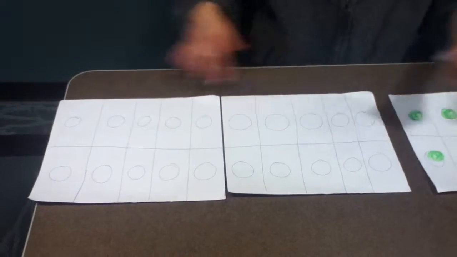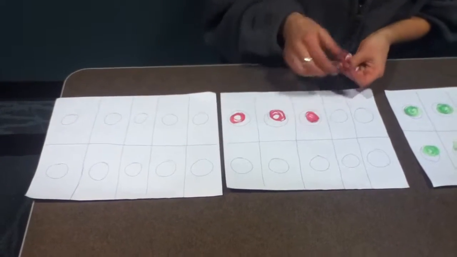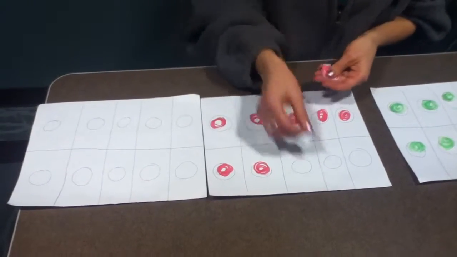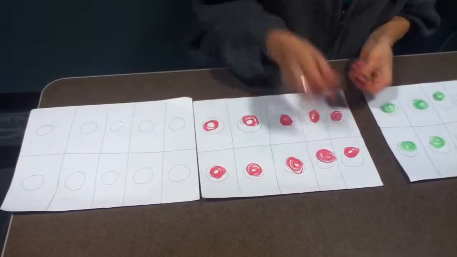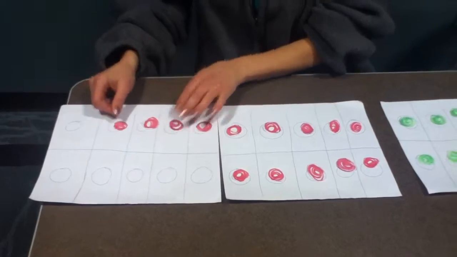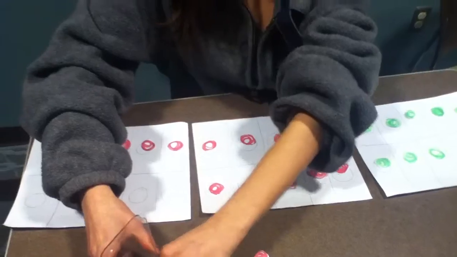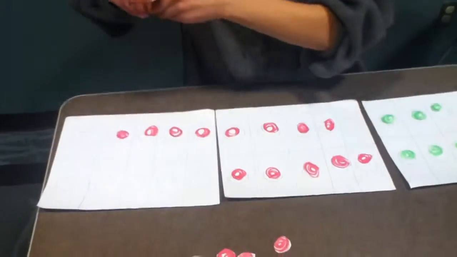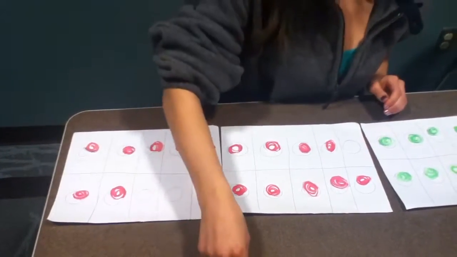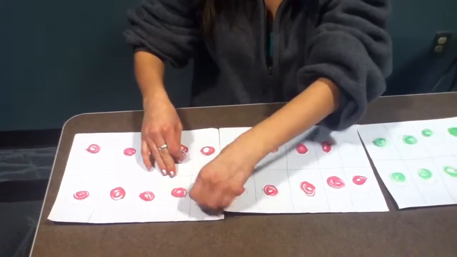So it equals the 20 chickens. 1, 2, 3, 4, 5, 6, 7, 8, 9, 10, and then 1 through 10 again.